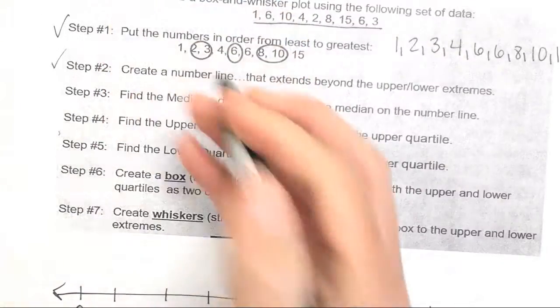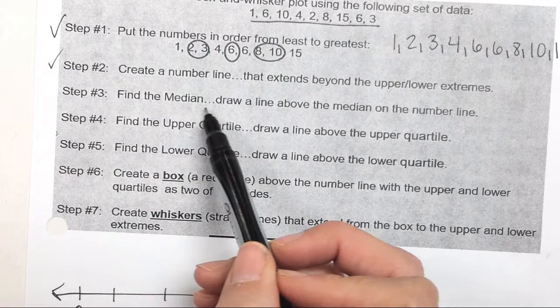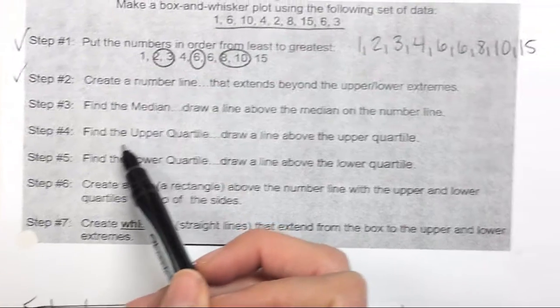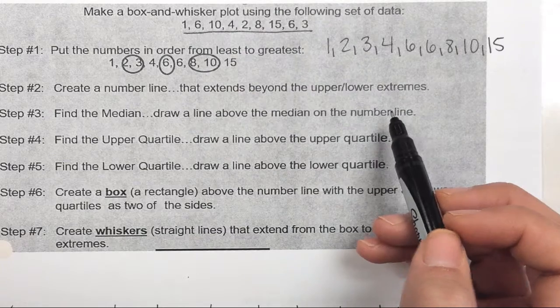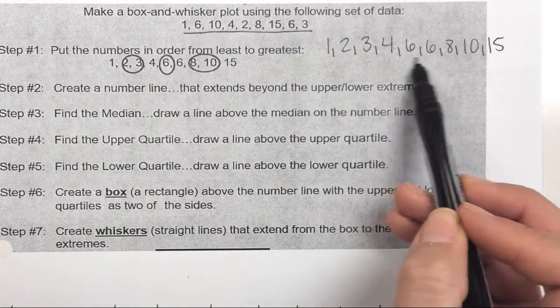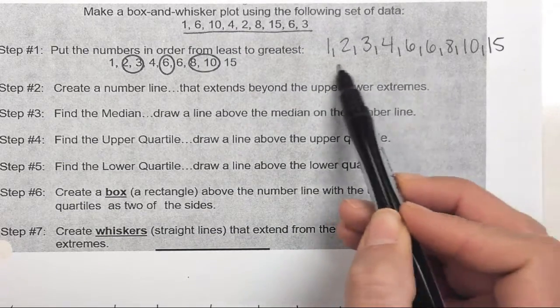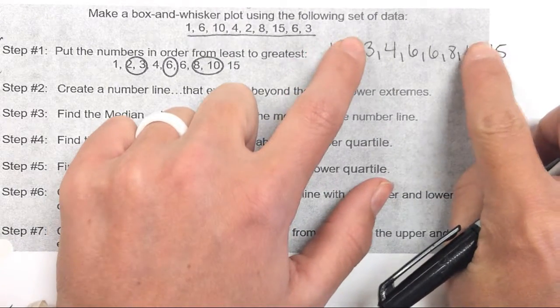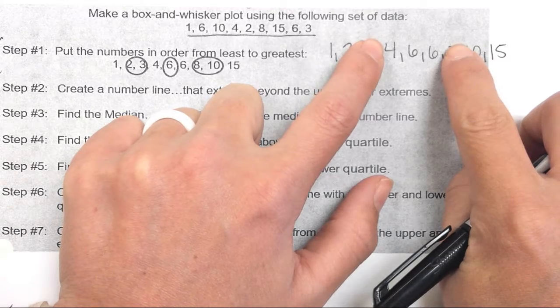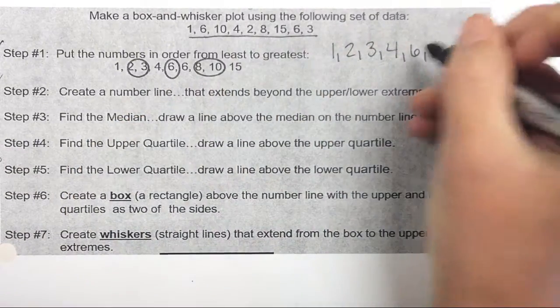That's step 2. Alright, step 3 is find the median. So let's go ahead and do that. Is there a number directly in the middle of this data? 6 is in the middle, right? Directly in the middle, that's going to be this 6.